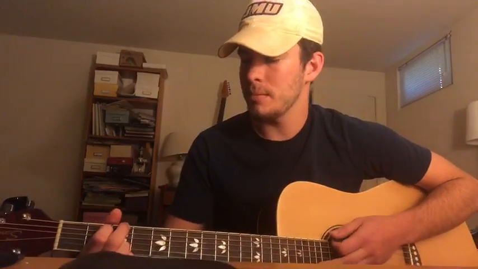It's called an open chord because you can leave those strings open and still strum them. It'll sound fine. You don't have to mute it or anything. So, got our G chord right there.